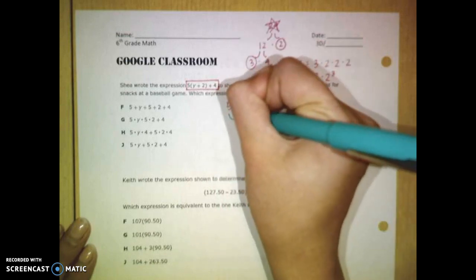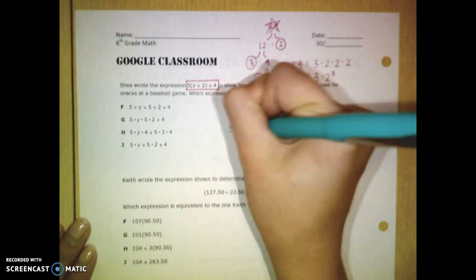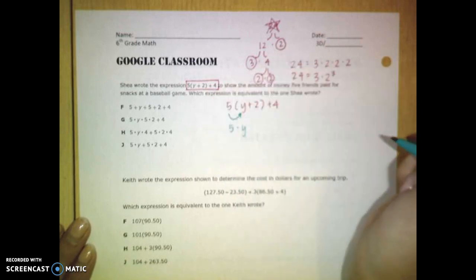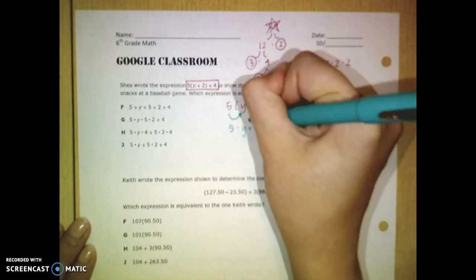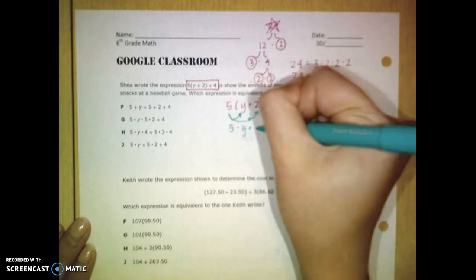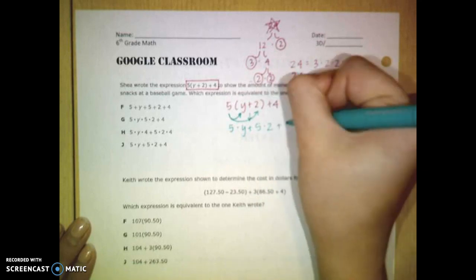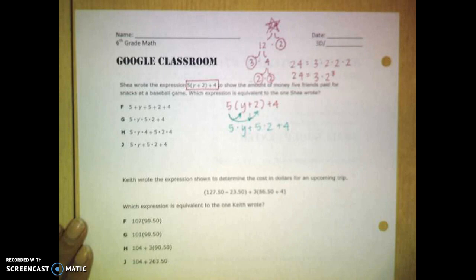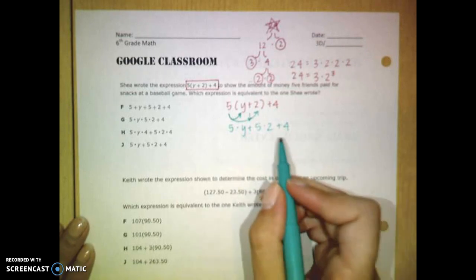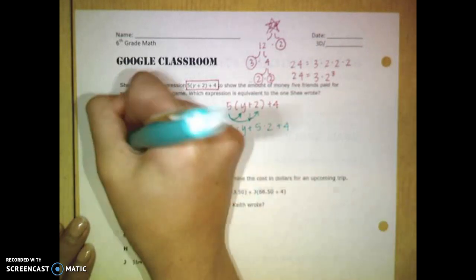So I can multiply, okay, 5 times y plus, because that plus sign's not going anywhere, 5 times 2. And then keep that add 4 at the end. Once we've distributed, we can actually see, oh, wait, J looks exactly like our expression.